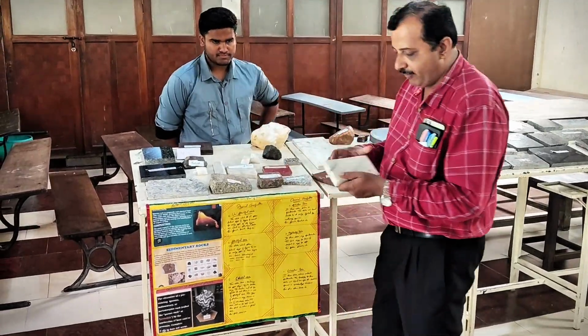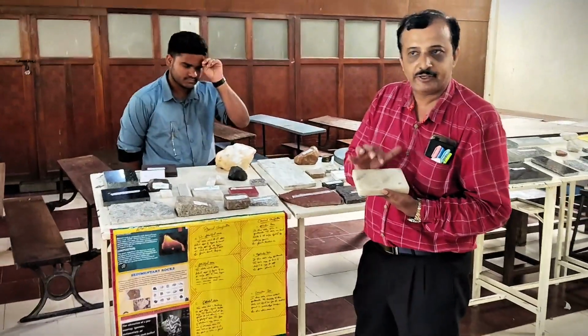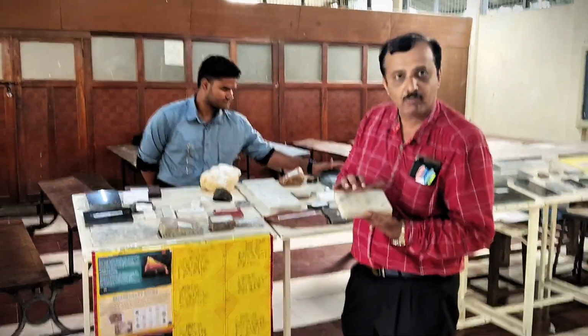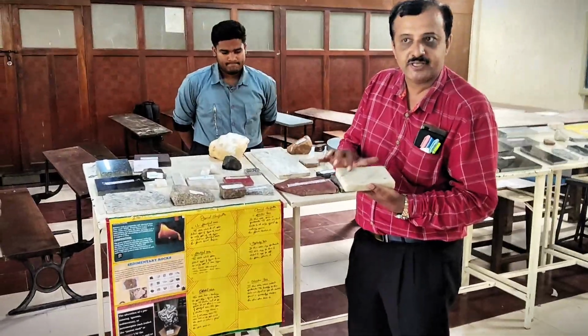Marble is an example of a metamorphic rock. The limestone, which is a sedimentary rock, gets converted into marble because of metamorphism. You can see the bands which are present here.